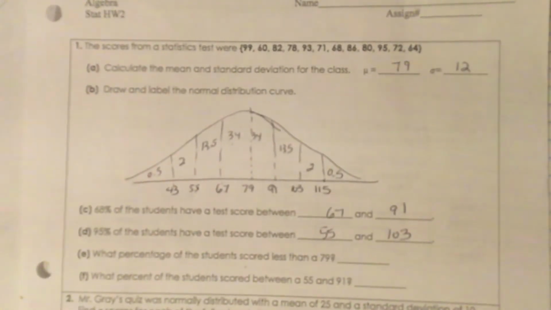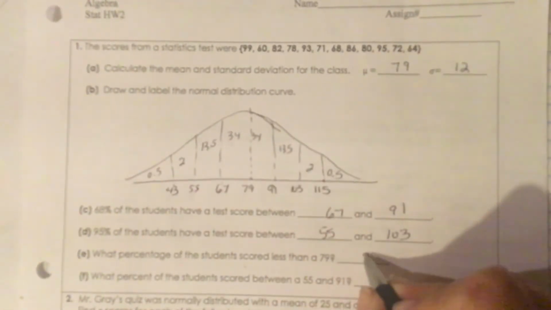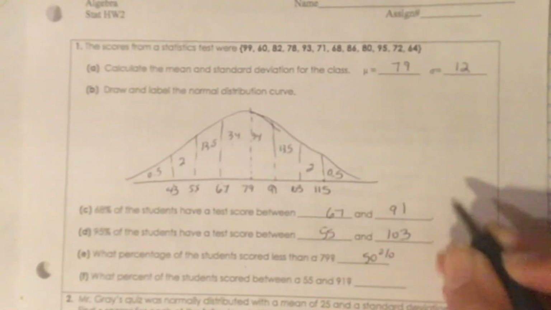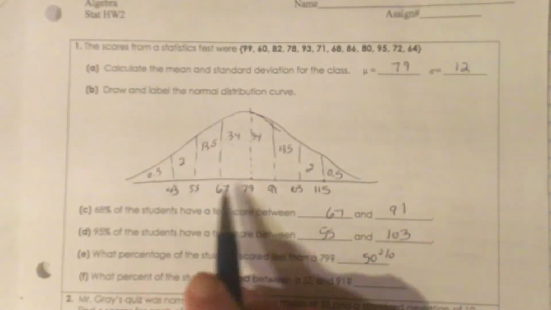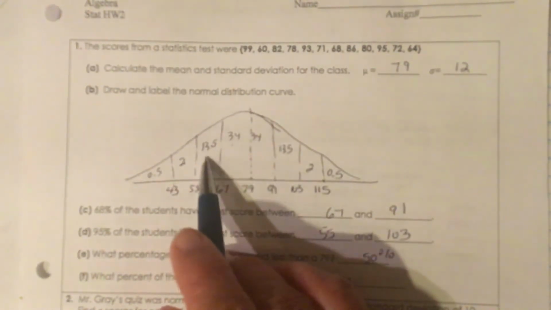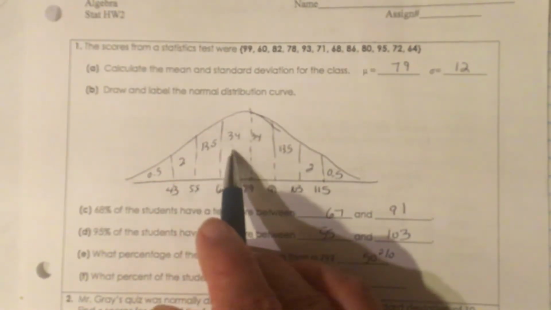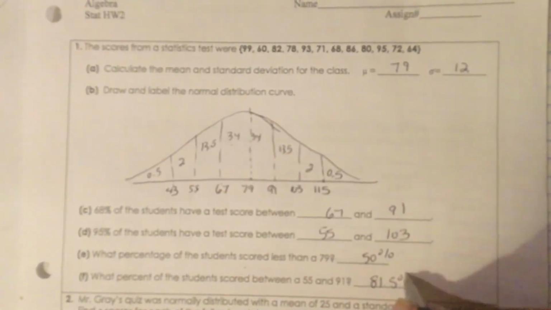What percentage of the students scored less than 79? That's half of them, 50%. What percent is between the 55 and the 91? So from 55 to 91, you have 13.5, 34, and 34. That adds to 81.5%.